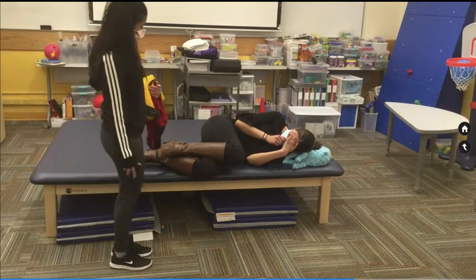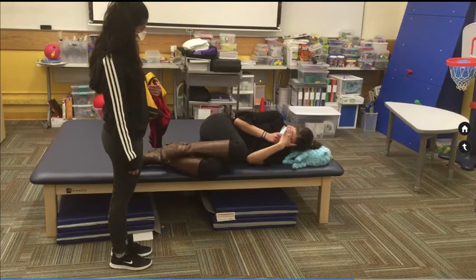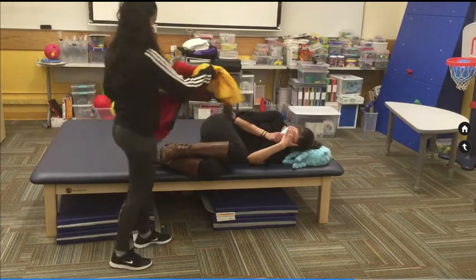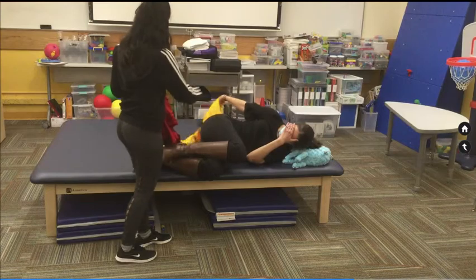Leo, what's wrong? Why aren't you sleeping? It's too bright in here and it smells bad. Why don't you try this blanket? No, I don't want the blanket.